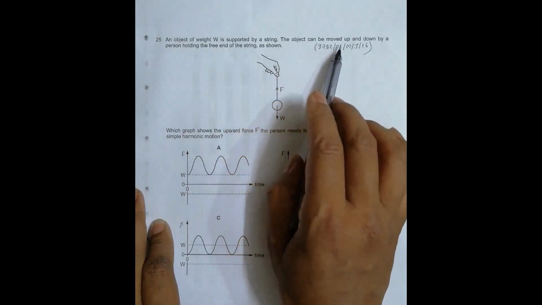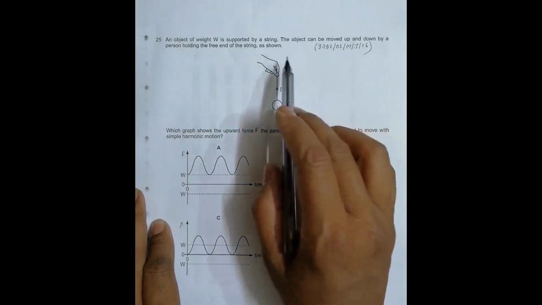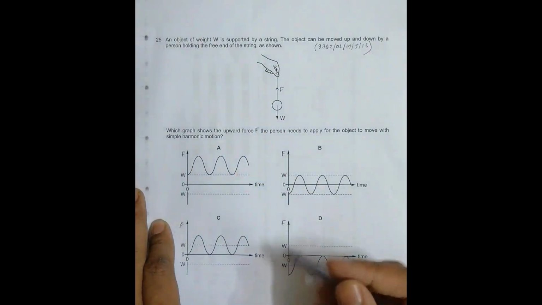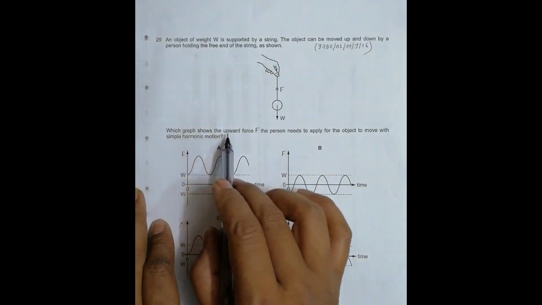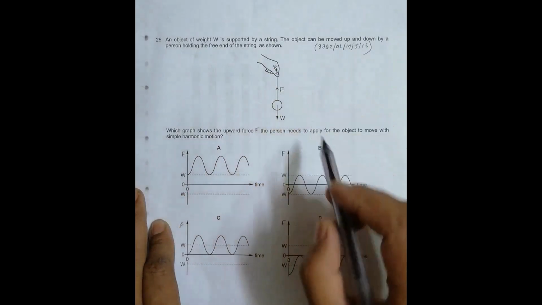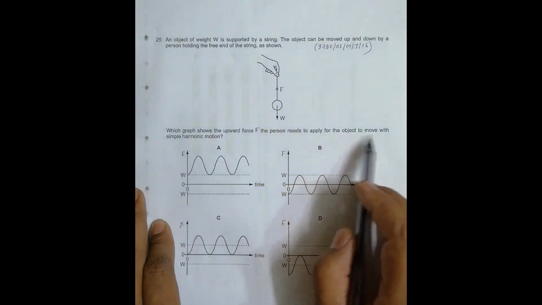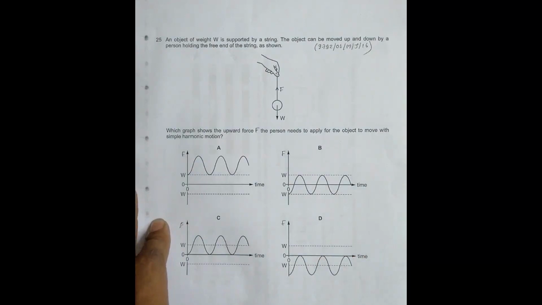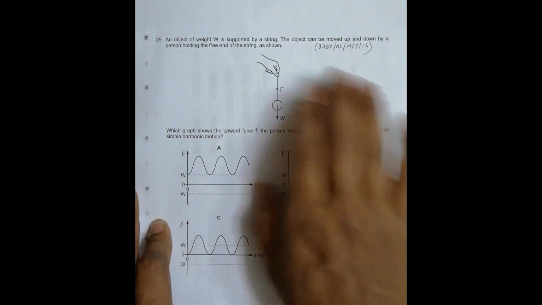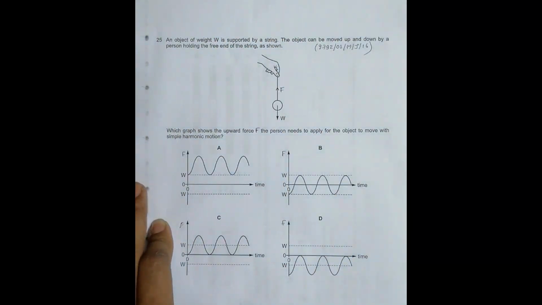The object can be moved up and down by a person holding the free end of the string like this, as shown. The graph shows the upward force F the person needs to apply for the object to move with simple harmonic motion. Though it is simple harmonic motion, we can do it by general considerations, because it is more concerned with the mathematics of resultant force.